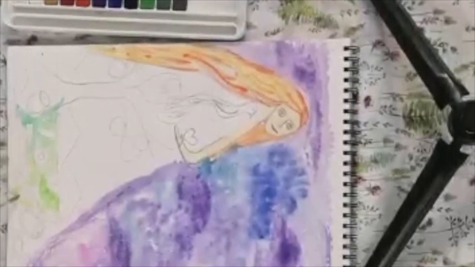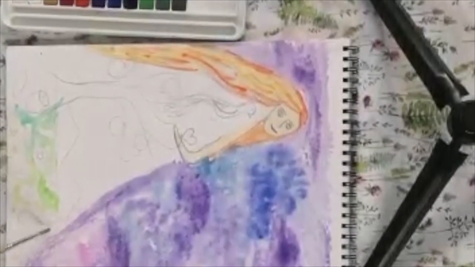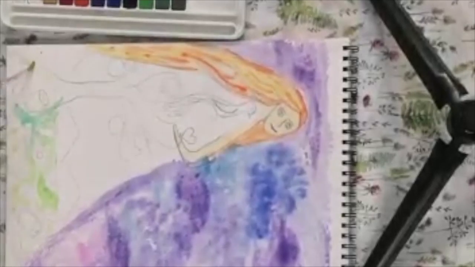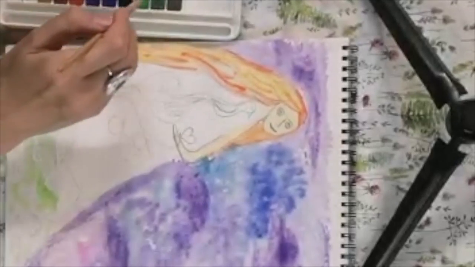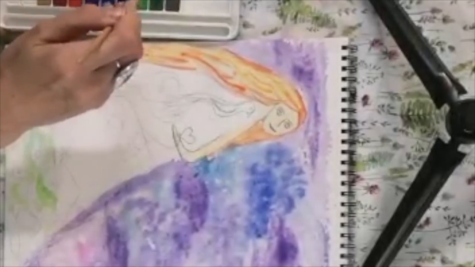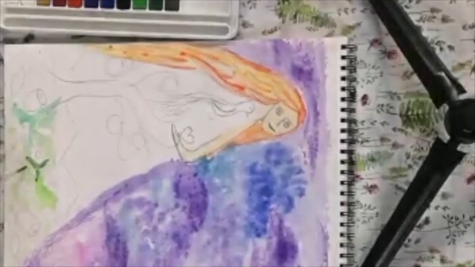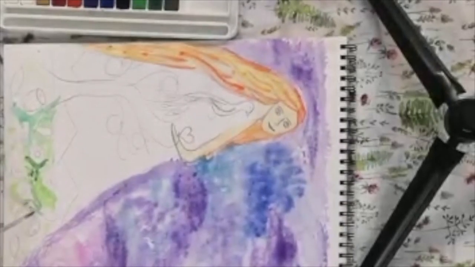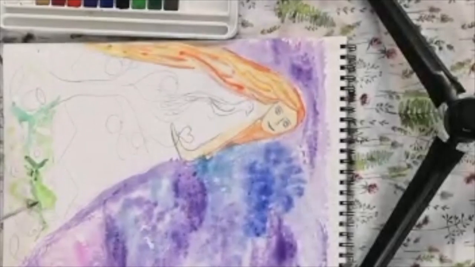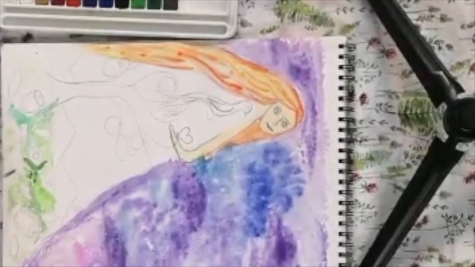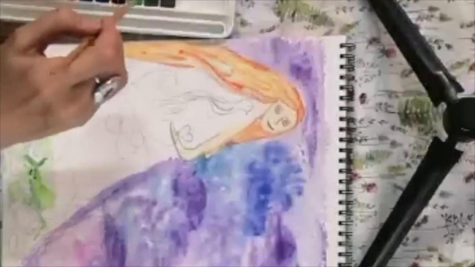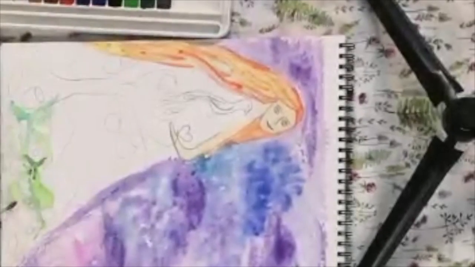So you see how I'm just like adding a bit of light, then I'm gonna add a bit of darker green, which, as you can see, is warm green. More natural green.